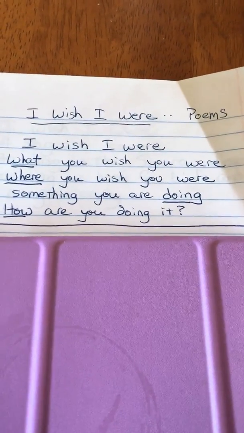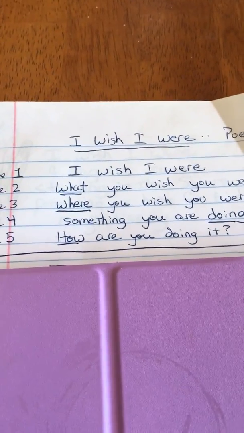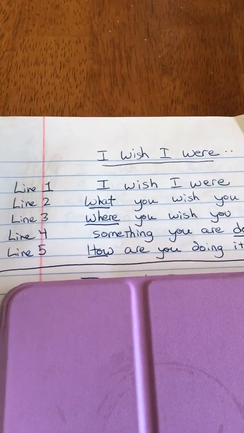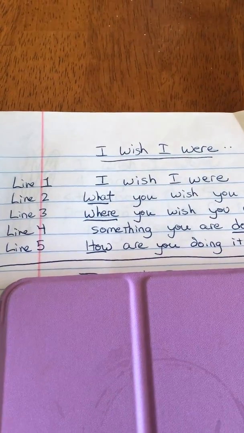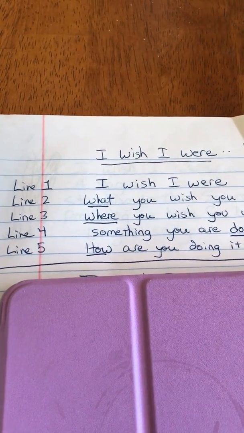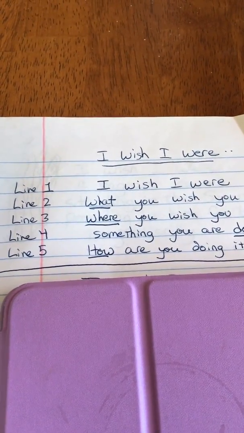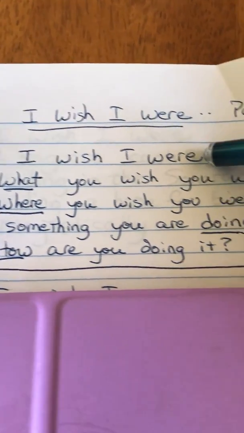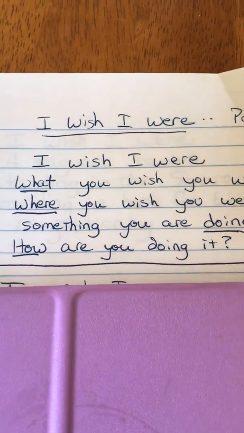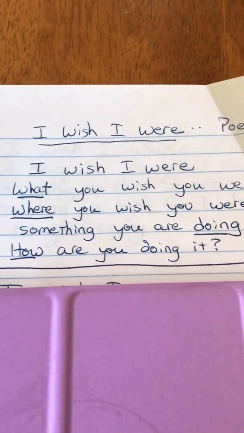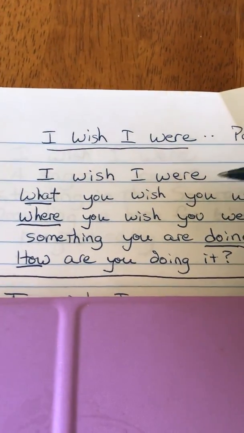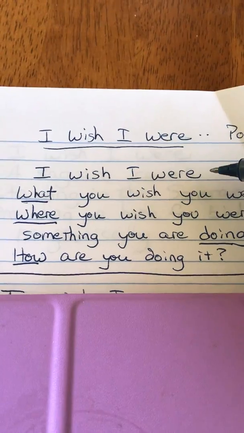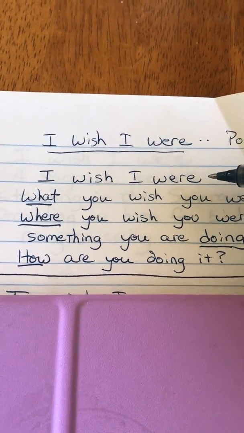This poem has a structure. It has 5 lines. And on each line, there's kind of a specific thing that we're going to put. So we'll go over that, and then I'll show you some examples. So line 1 is always the same. It says, I wish I were. That's all you put on that line. Don't finish that sentence yet. You're just going to write, I wish I were on line 1.